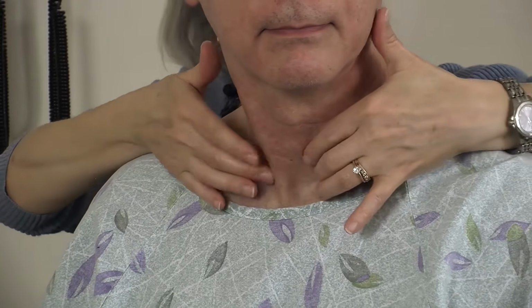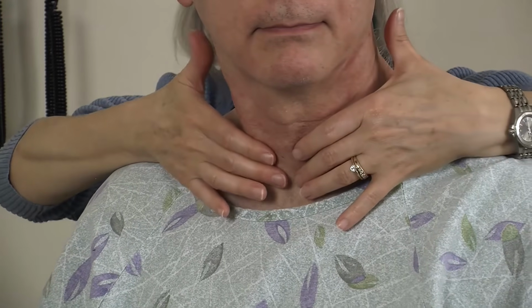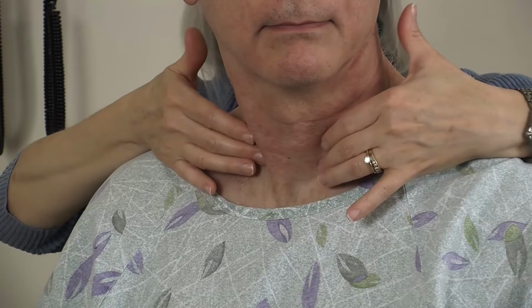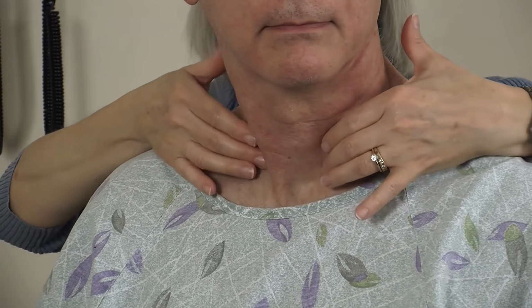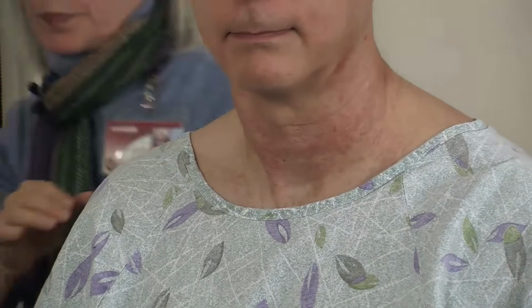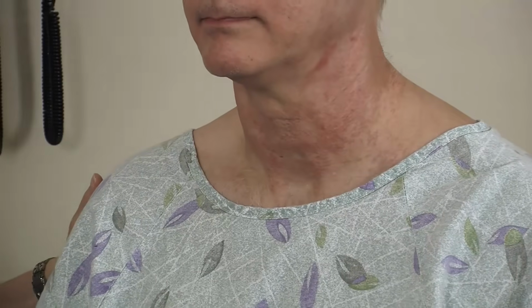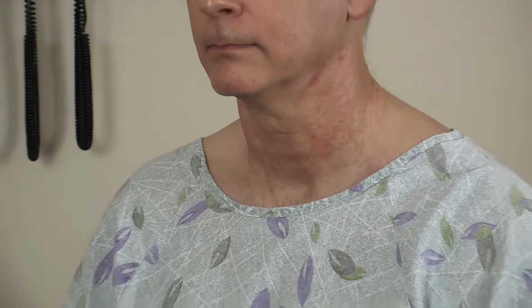So now we have evaluated the isthmus of the thyroid over the trachea and the left and right lateral lobes on each side. At the conclusion of every exam, we always wash our hands. And that concludes our exam of the head, neck, and thyroid.